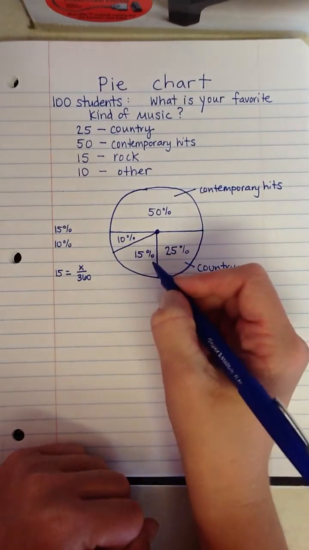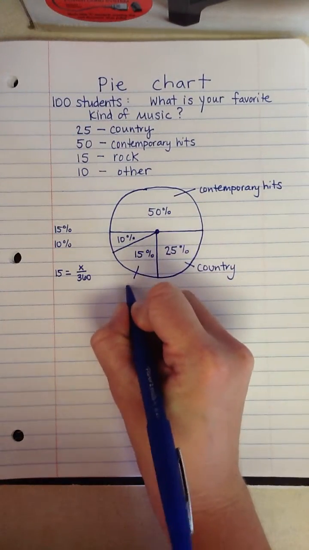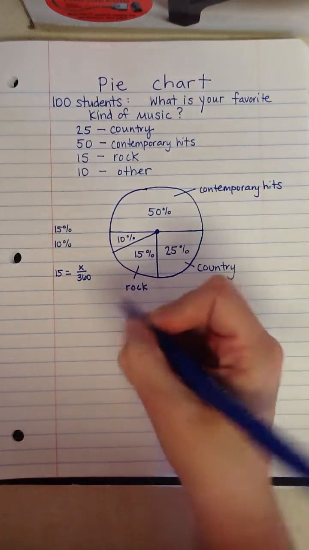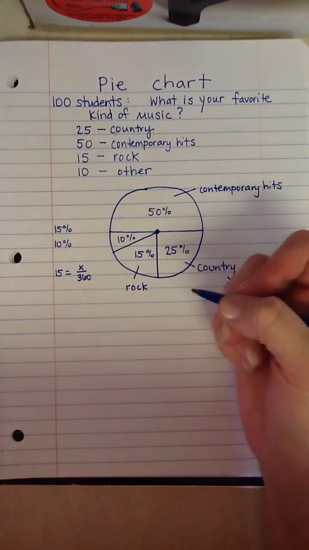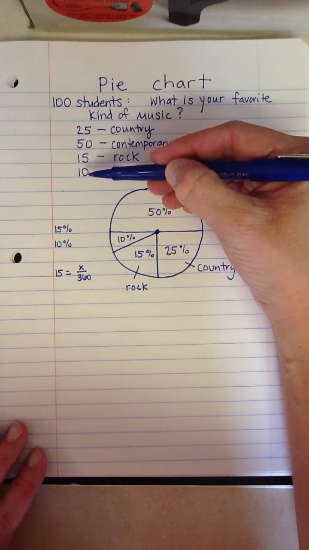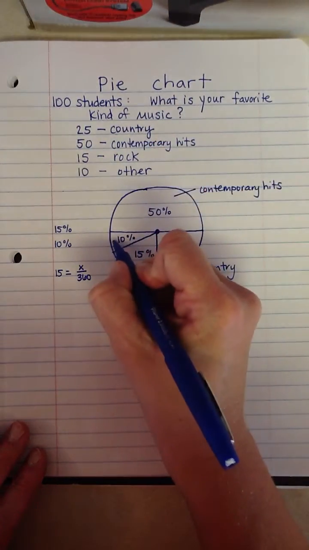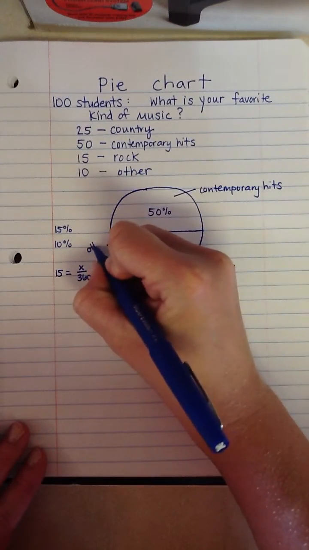Pie charts are kind of hard to do by hand. I would definitely recommend that you put your information into some kind of computer software program like Excel, and you could just type in these numbers 25, 50, 15, and 10 in your categories, and it will actually make a pie chart for you. That's an easy way to do this as well.